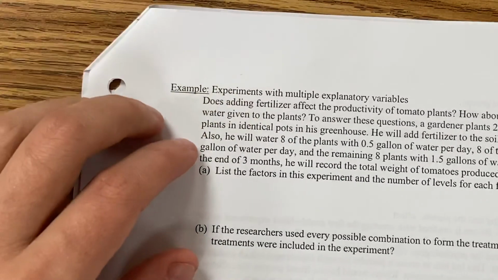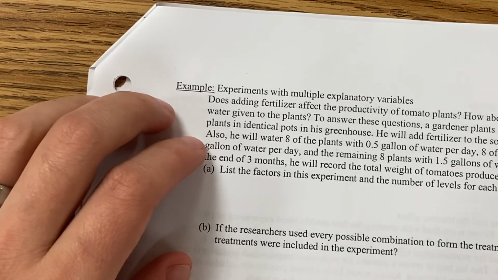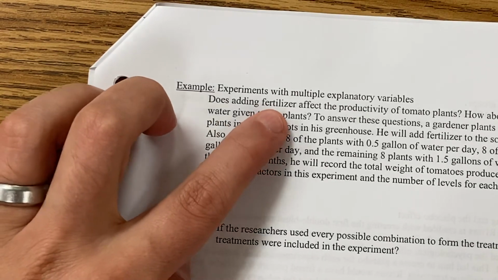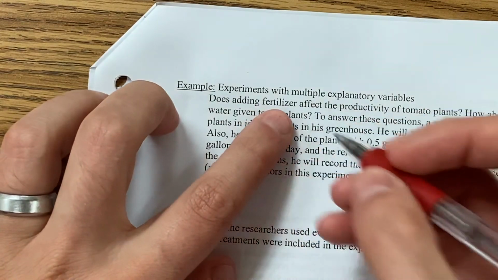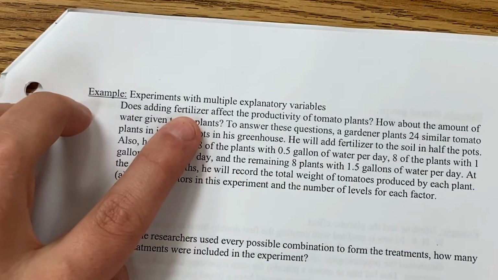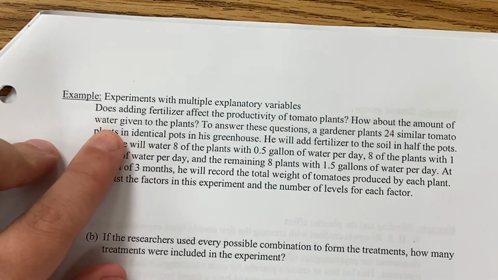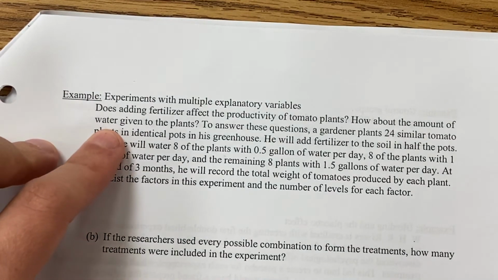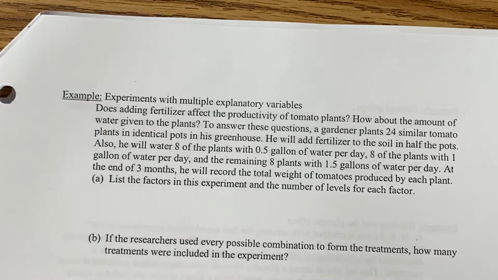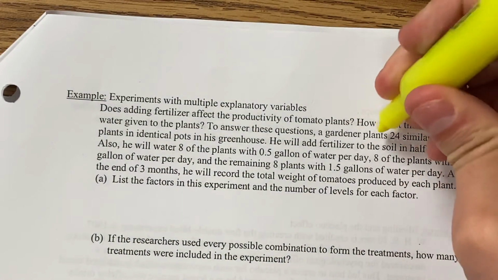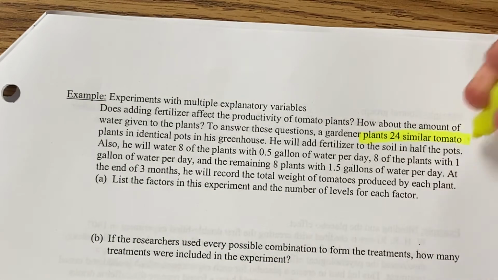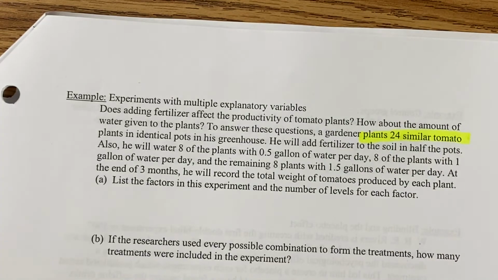Experiments with multiple explanatory variables. Does adding fertilizer affect the productivity of tomato plants? I'd hope so, or that'd be pretty crappy fertilizer. How about the amount of water given to plants? To answer these questions, a gardener plants, let me get my highlighter. Plants 24 similar tomatoes in identical plots in his greenhouse.